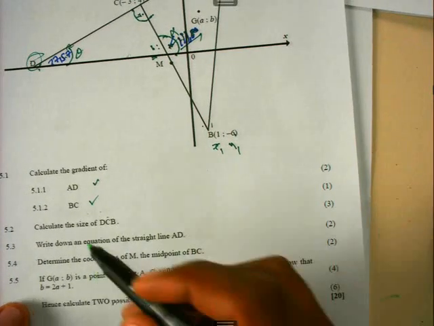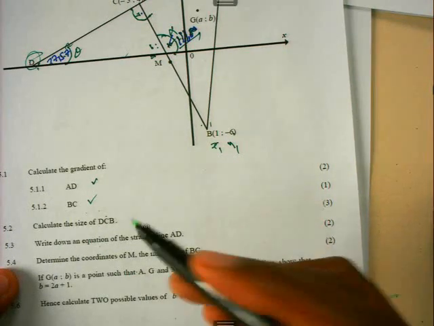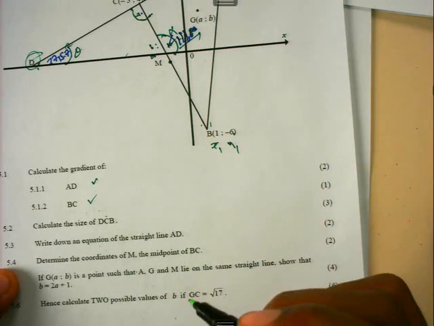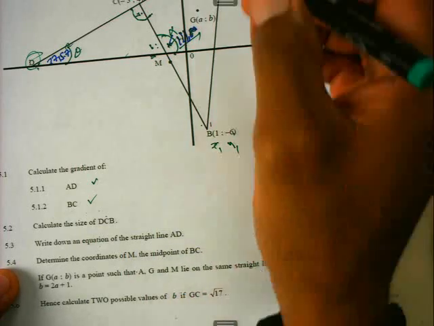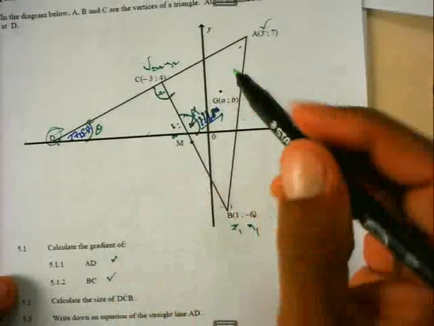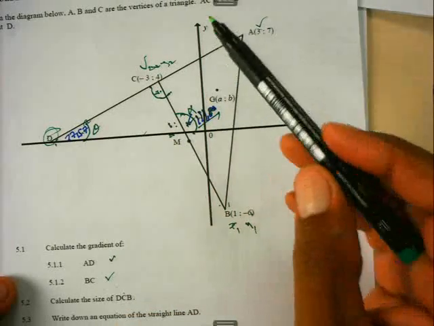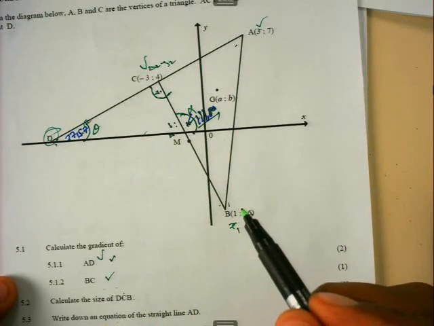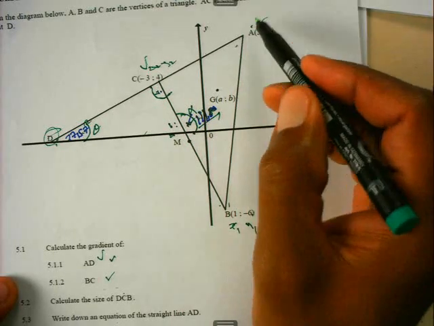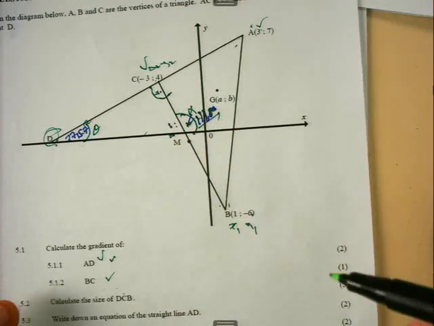Of course, boys and girls, we are left with a few minutes before we end our session. When you look at 5.3, it is a similar question to the one that we did earlier. Write down the equation of the straight line AD. It will be easier to determine the equation here because we can find the gradient of AD. Therefore, we can just take one of the 2 points and substitute it in.